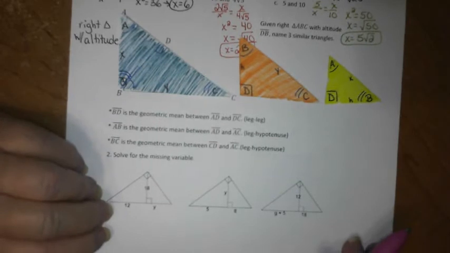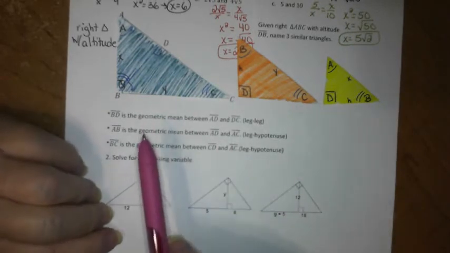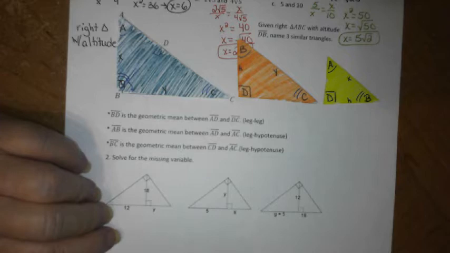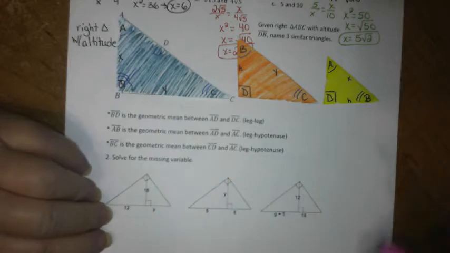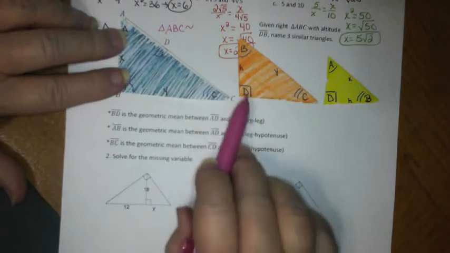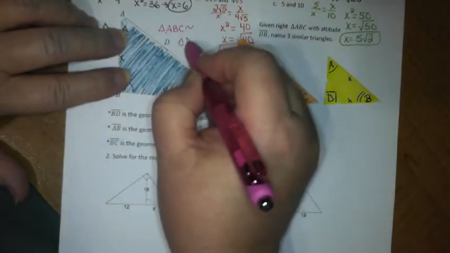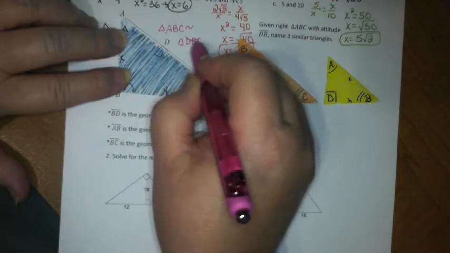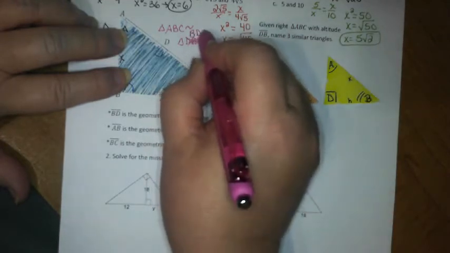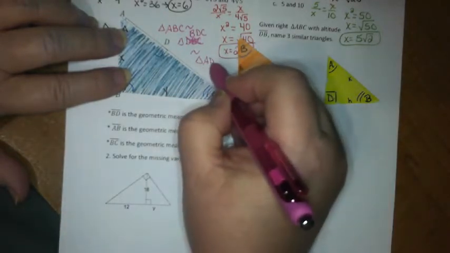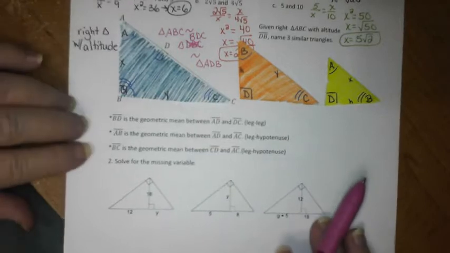When we look at these 3 pictures, we have some ratios that we're going to use. Because remember, similar triangles, we can write ratios to find missing sides. So let me go ahead and write these out. Triangle ABC is similar to triangle BDC. I just said it and wrote it wrong. BDC, and that's similar to triangle ADB. So if we needed to name the similar triangles, we can do that.